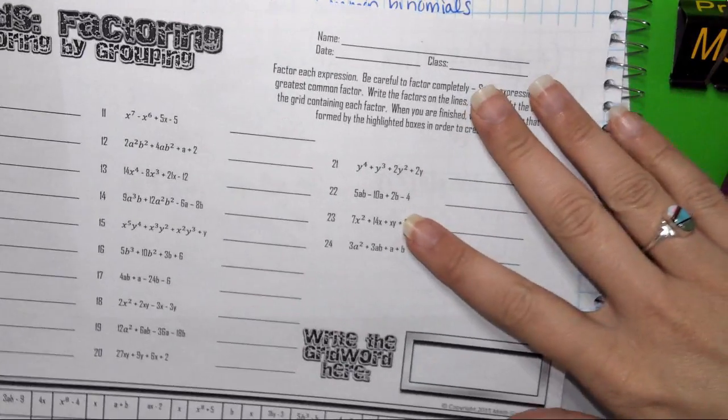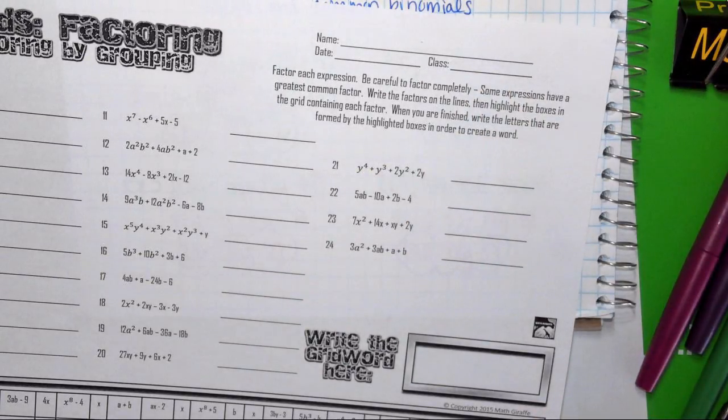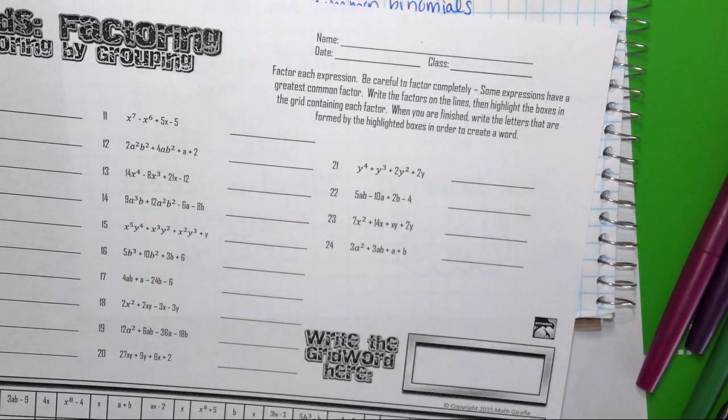Alright, we're going to read the directions together so that we can make sure that we know what to do. Alright, it says factor each expression. Be careful to factor completely. Some expressions have a greatest common factor.